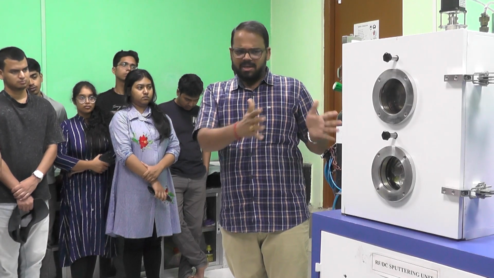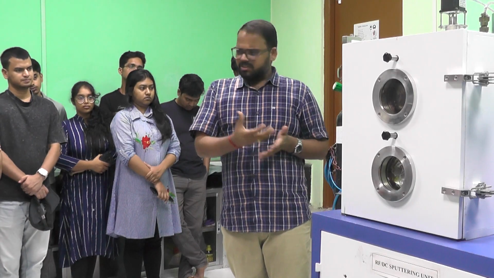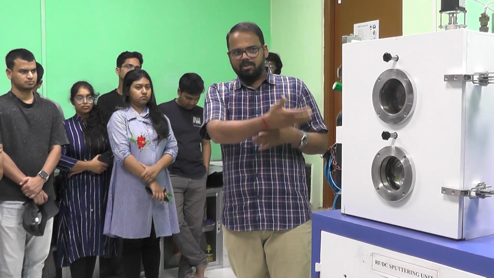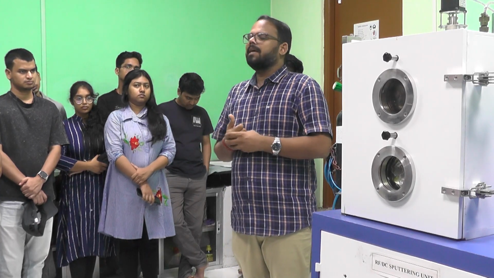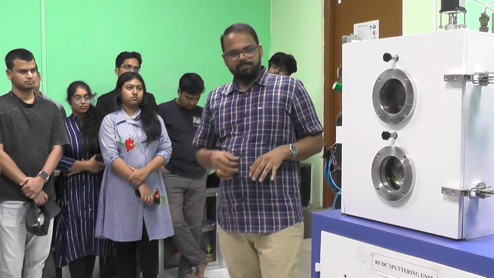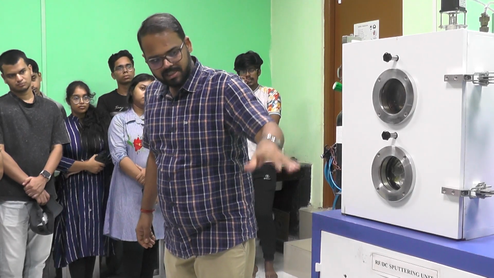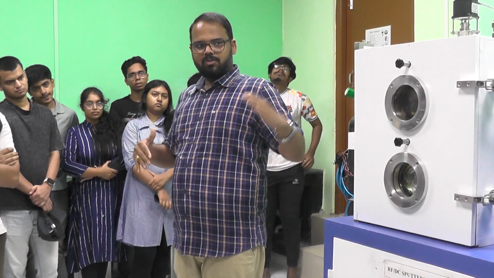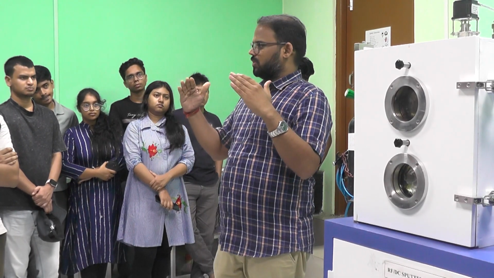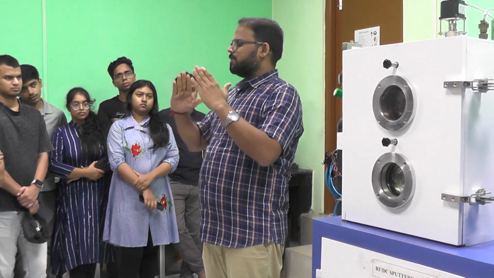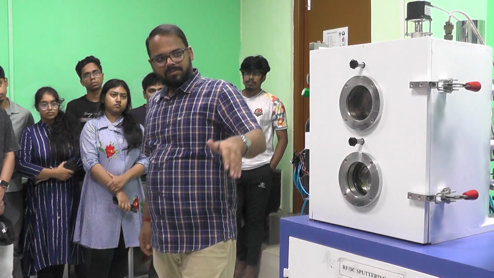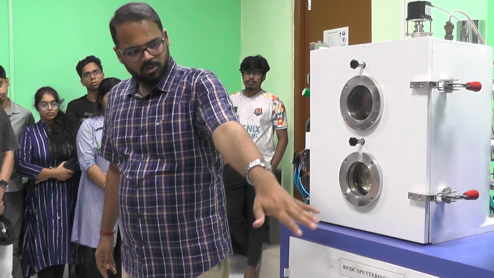So try to see this setup. There are multiple parts, and you can also see the thin films which we have drawn earlier here. You can check how the thin films are there, along with the parts. As I told you, we can co-sputter two materials. For that we have two different power sources, which means you need to provide two powers. So these are the power sources.